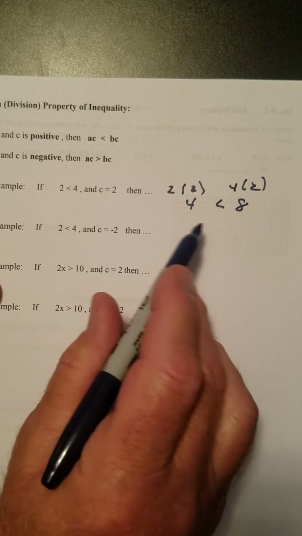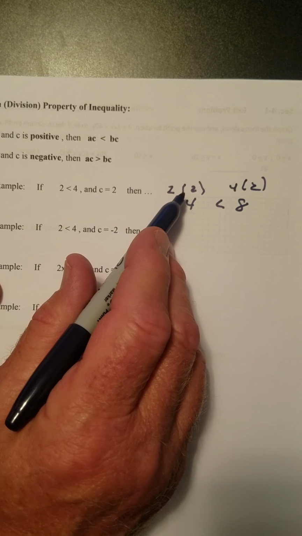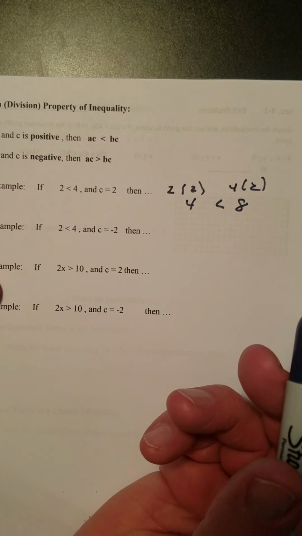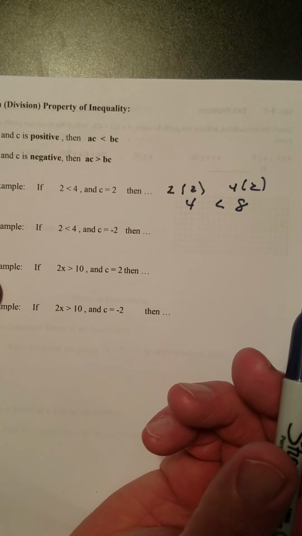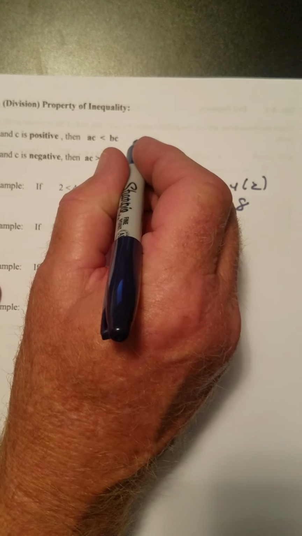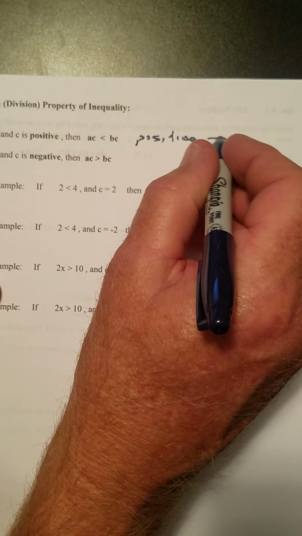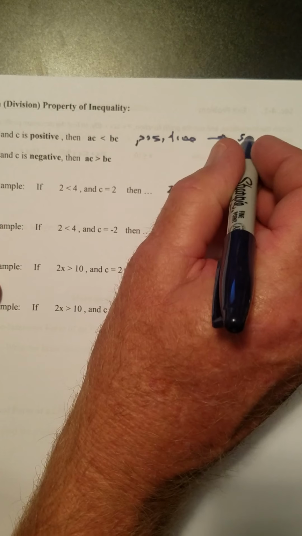See how that's still less than? So when you multiply by a positive or divide by a positive, it stays the same. So if you go back up here, if you have a positive and you're multiplying or dividing, the sign stays the same.